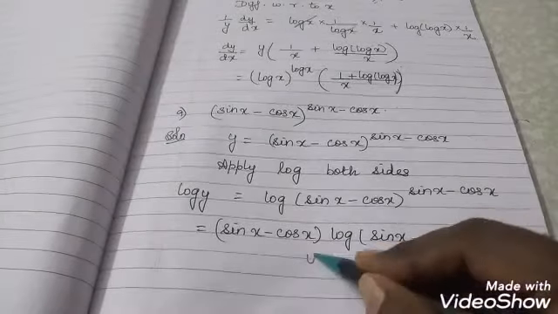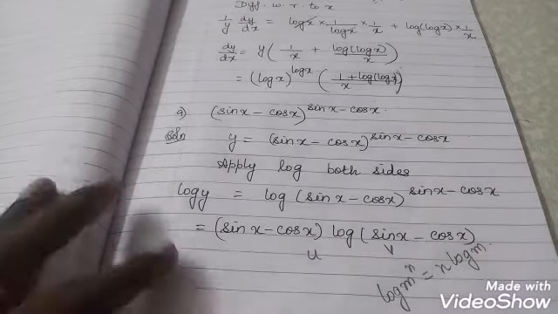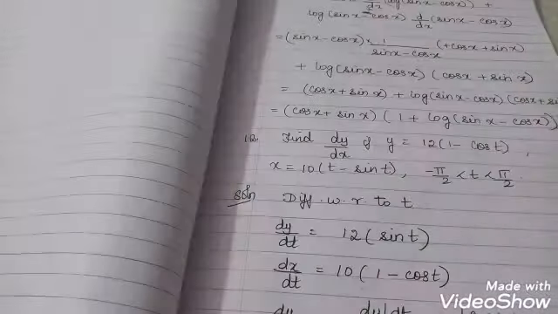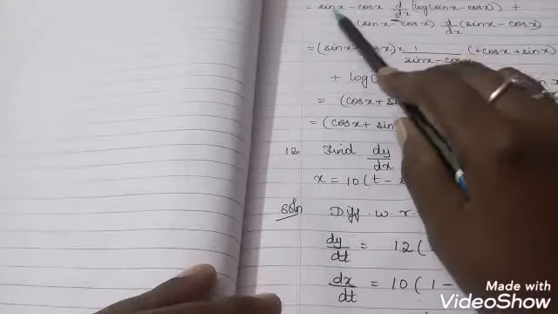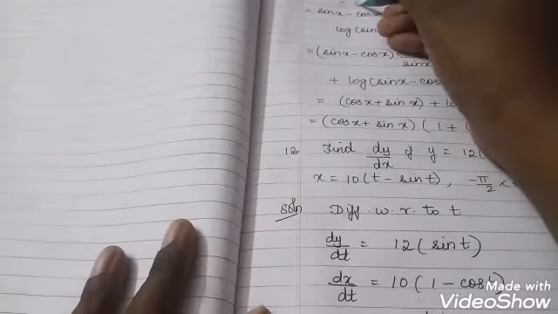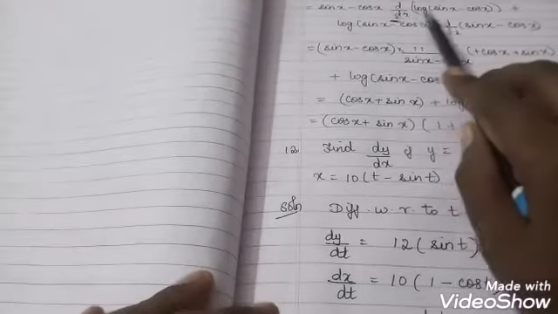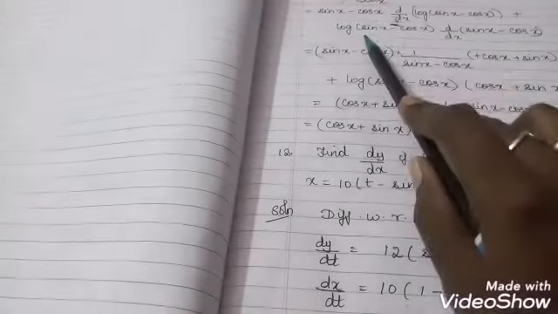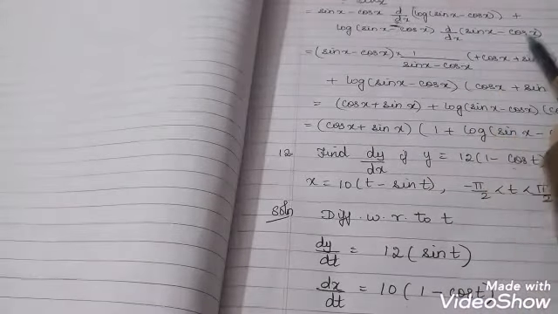So what's the formula I'll have to use here? Again, I'll have to use the uv formula. So here again differentiate with respect to x. It is equal to, again it is uv, sin x minus cos x into differentiation of log of sin x minus cos x, uv formula, plus what is the next one? Log of sin x minus cos x into d by dx of sin x minus cos x.